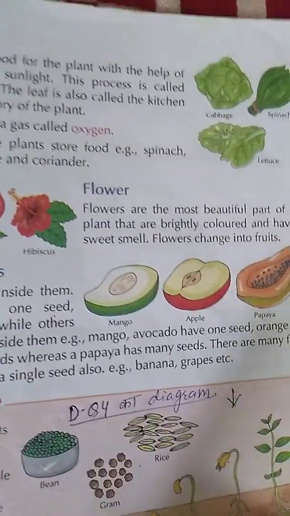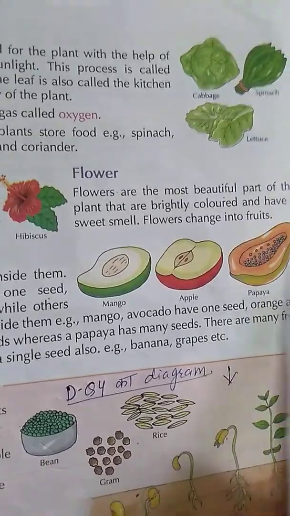The most beautiful part of a plant is the flower. I will show you a China rose flower, a hibiscus flower. This is the hibiscus flower. This is the China rose flower. And the green part of the flower is called sepal, and the most beautiful, attractive, colorful part of a flower is called petal.